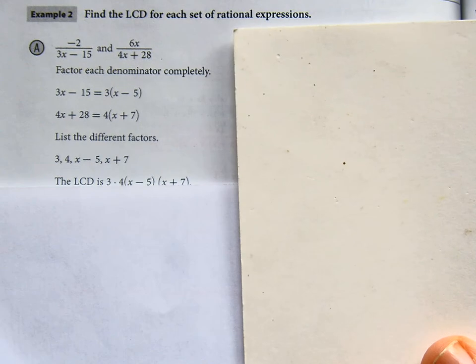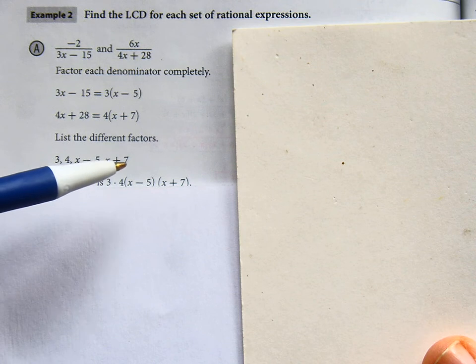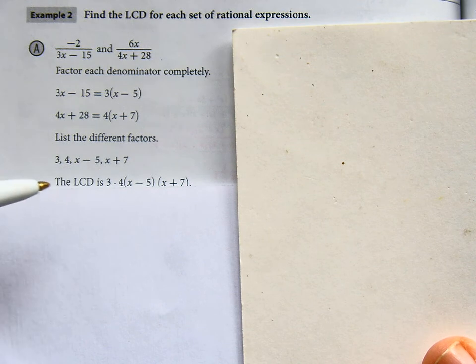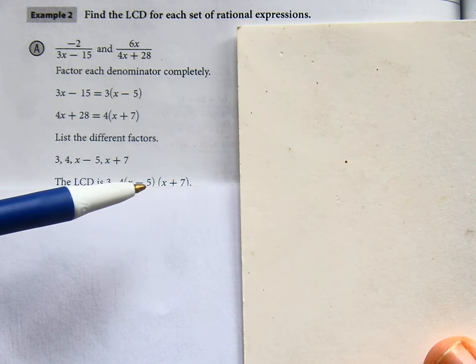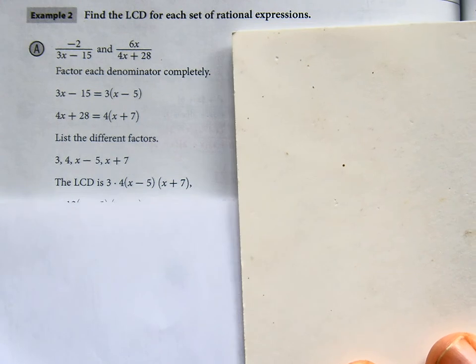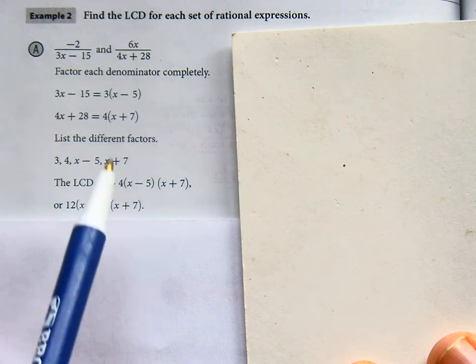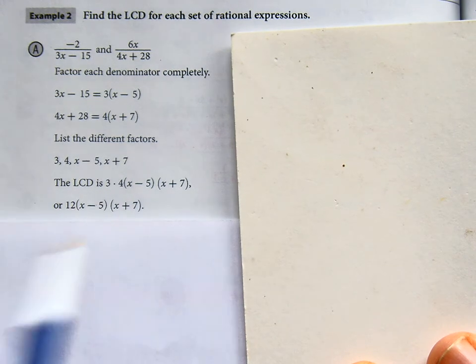All of the factors that we are dealing with are 3, 4, the difference of x and 5, and the sum of x and 7. So the lowest common denominator is actually going to be all of these pieces multiplied together. So we are basically looking for this.